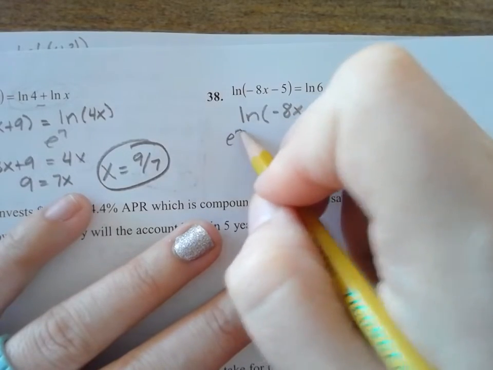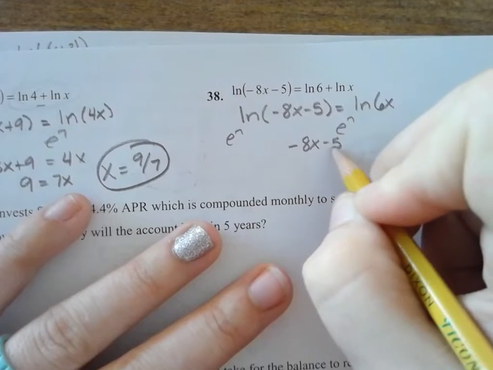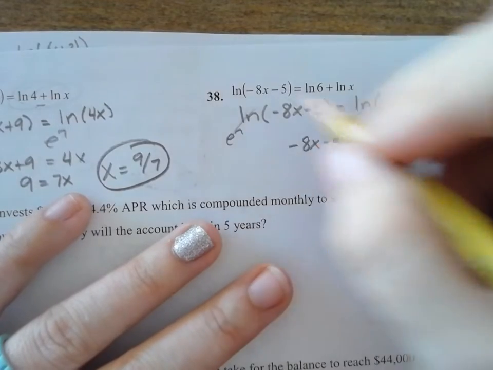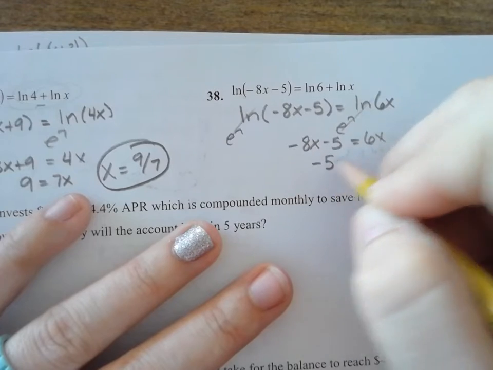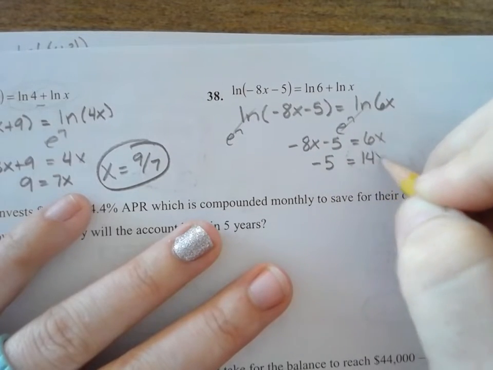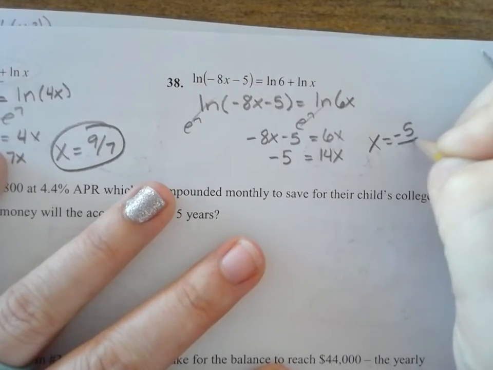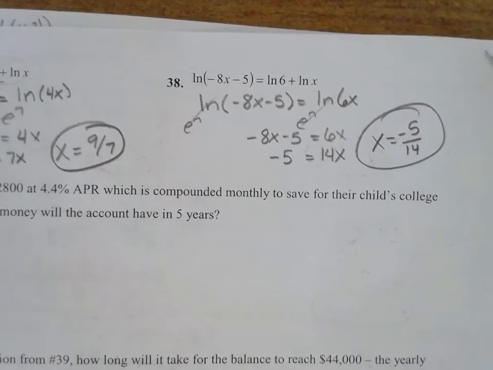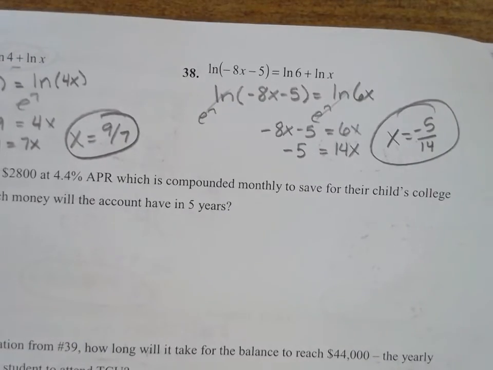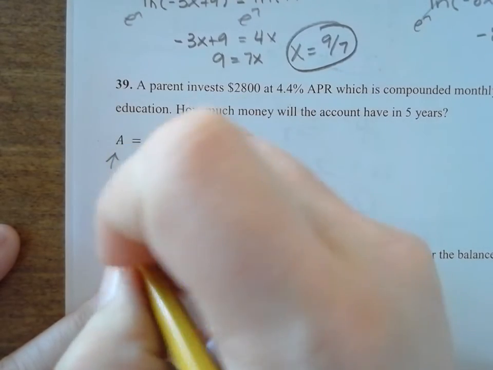Add 8x to both sides. So negative 8x minus 5 is equal to 6x. Add your 8x. Divide both sides by 14. Okay, so those should all be pretty comfortable. Those are algebra skills.